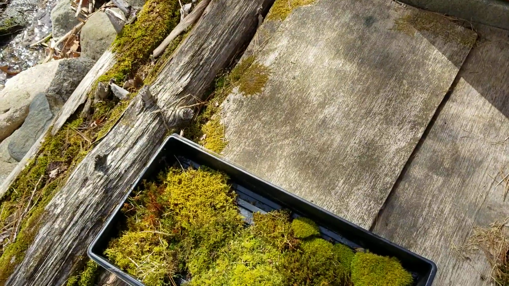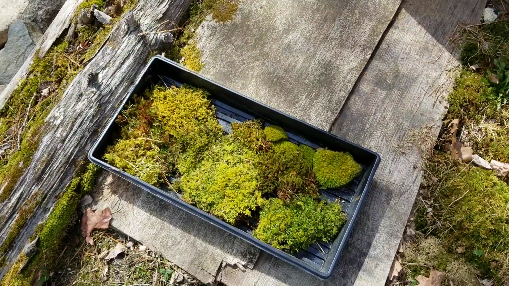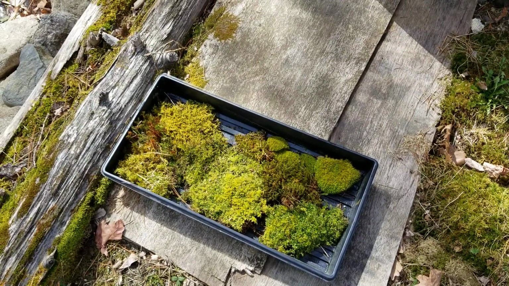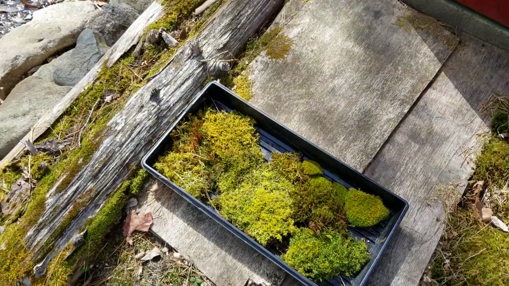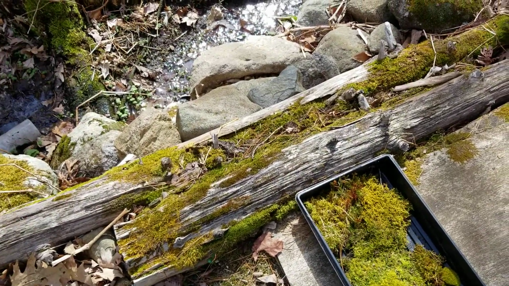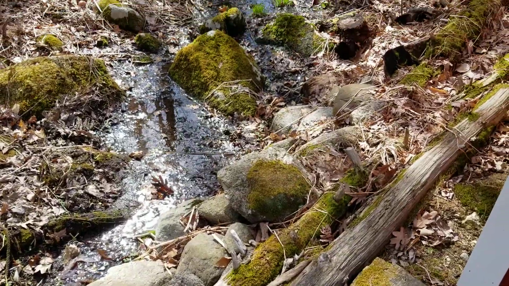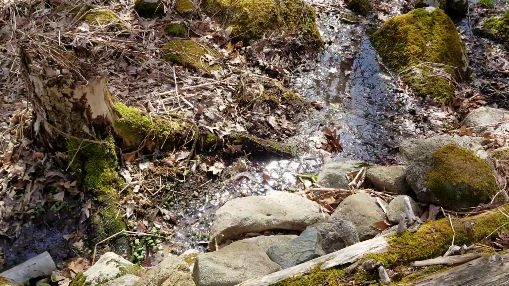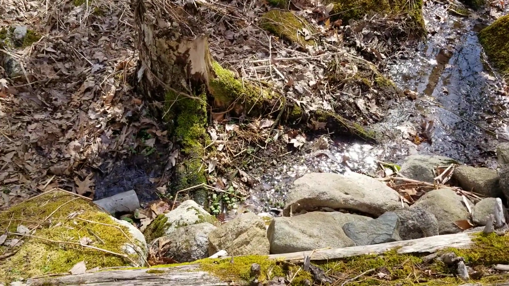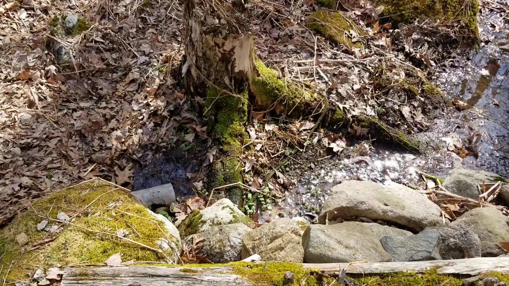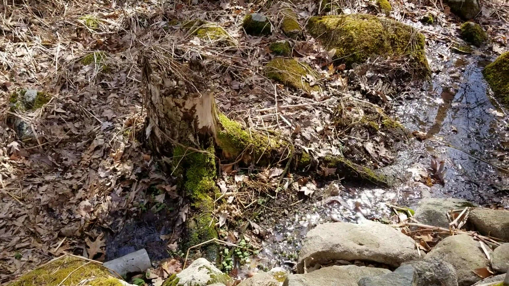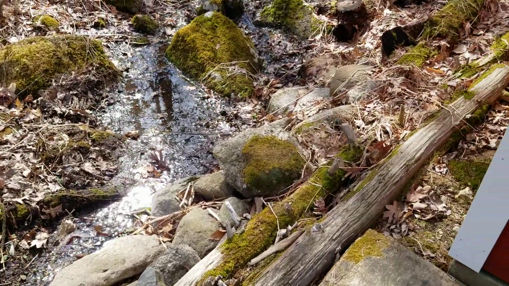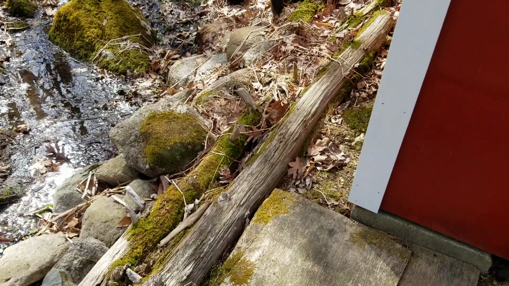Do you know there are more than 10,000 species, and species just means types, of moss throughout the world? And we can see a whole bunch here. 10,000. Isn't that amazing? That is amazing. All the different kinds. You can see that they grow on rocks and live trees and dead ones. Decaying trees. These are some decaying trees and some wood.